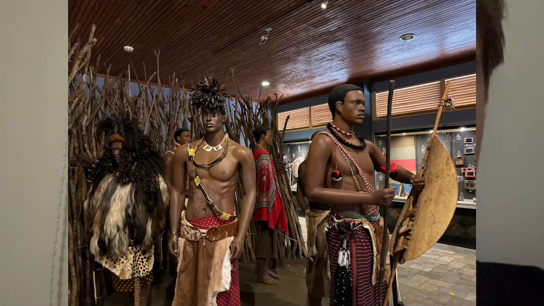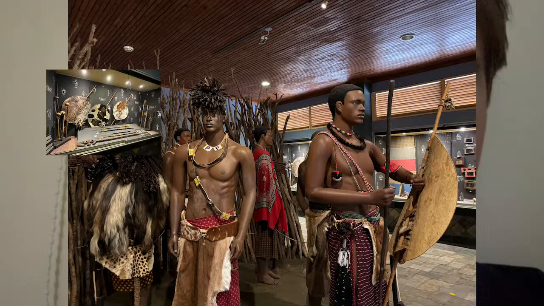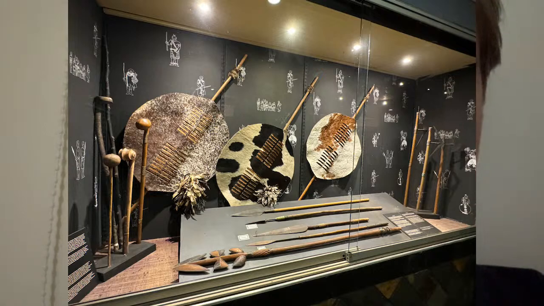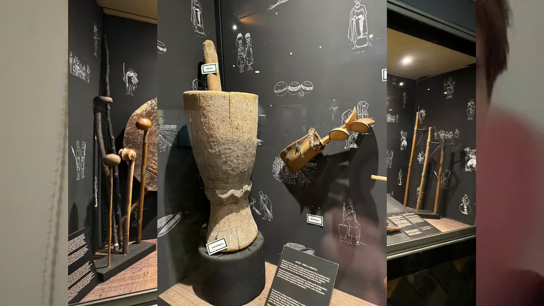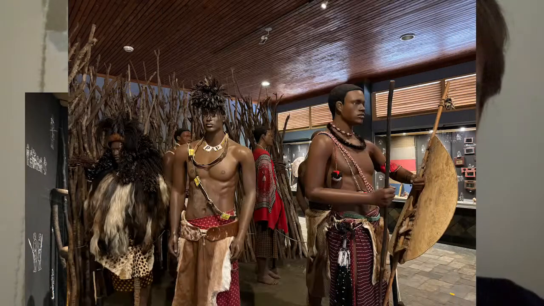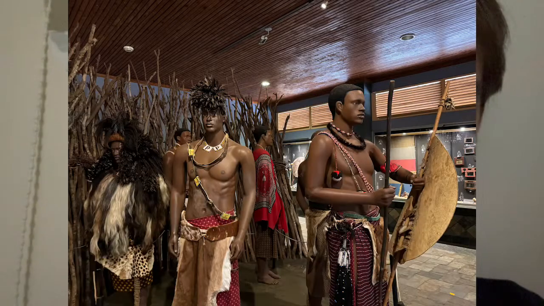So you can see they're very traditional in their clothing, and here we've got some spears and shields, and of course food. Now, another interesting story, and I've got a picture of it, is that the royal family visited them. I think it was in the 60s.